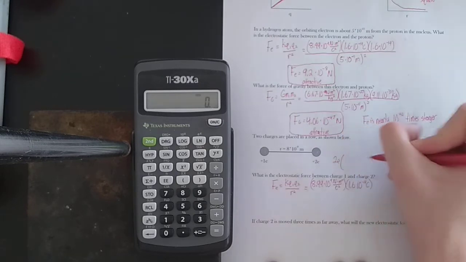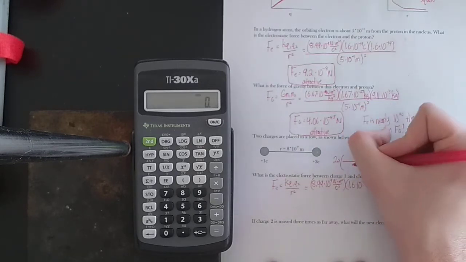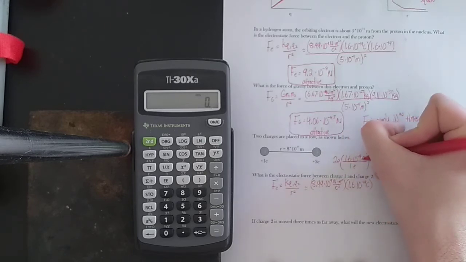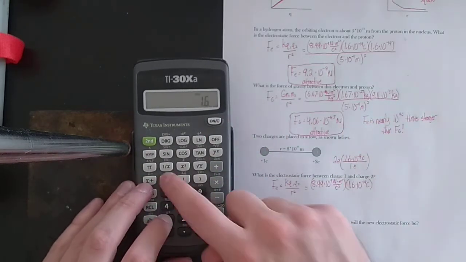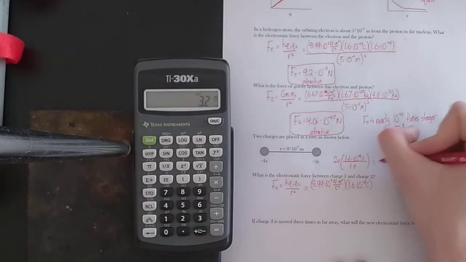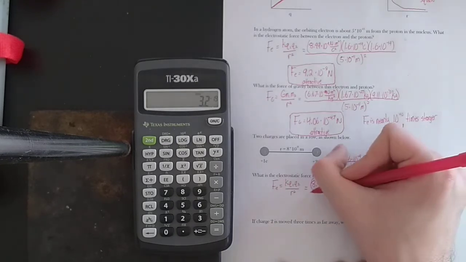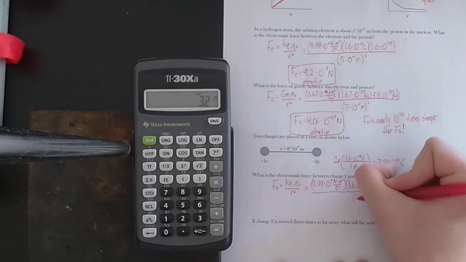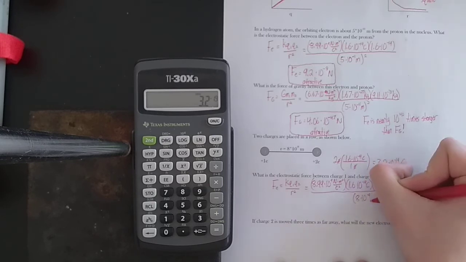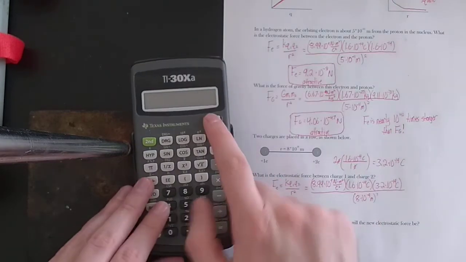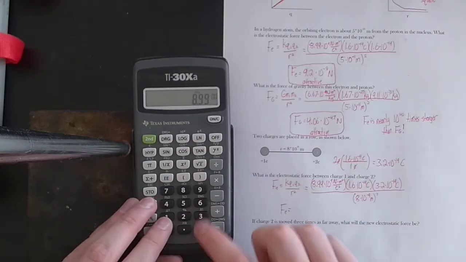Two elementary charges, we can do unit conversion. Again, since we know one elementary charge is 1.6 times 10 to the negative 19th coulombs, we simply multiply 2 times 1.6 times 10 to the negative 19th. We get 3.2 times 10 to the negative 19th coulombs. That's what we plug in here. And the distance between them is 8 times 10 to the negative 9th meters. The electrostatic force between them, therefore, we're just going to calculate this real quick.